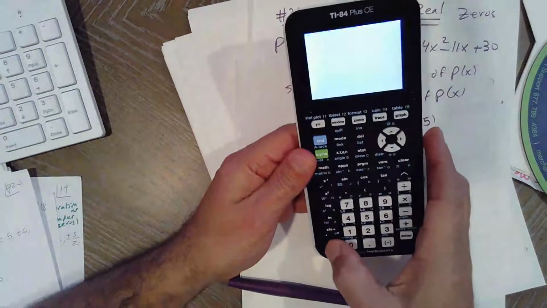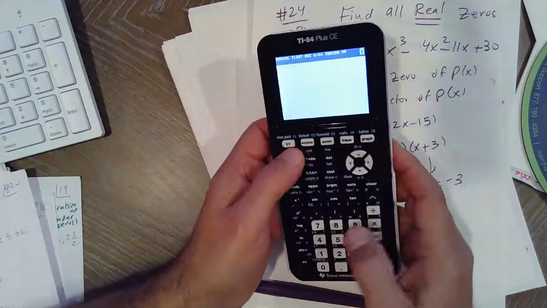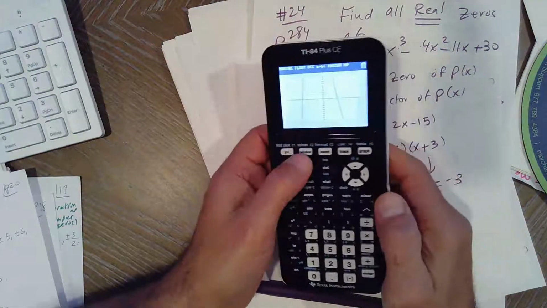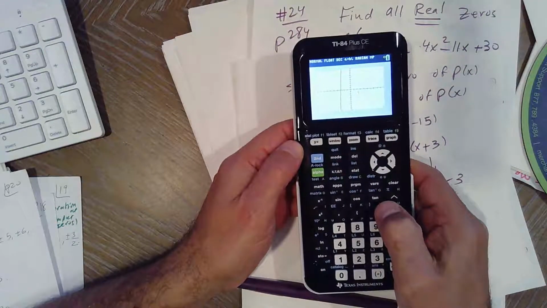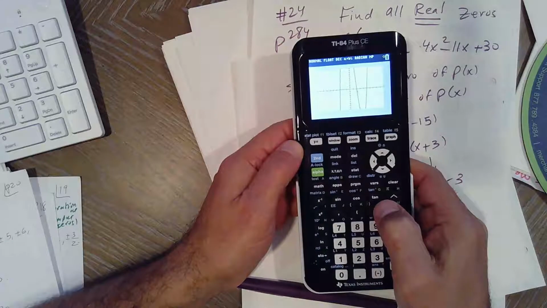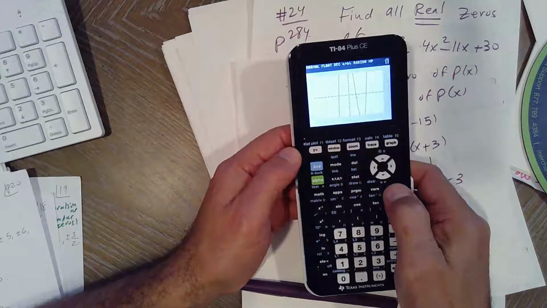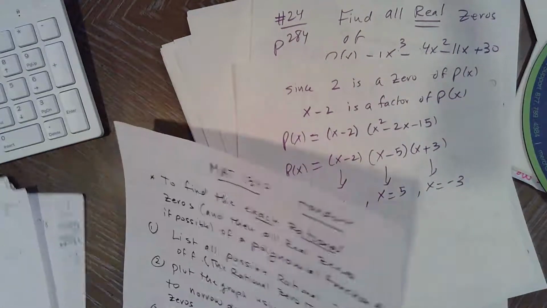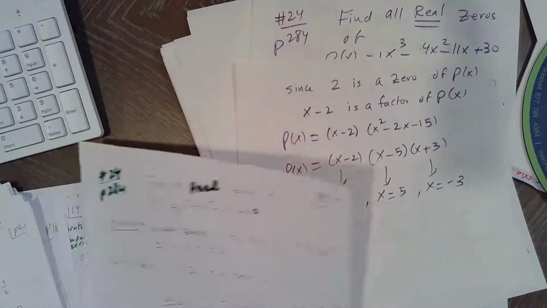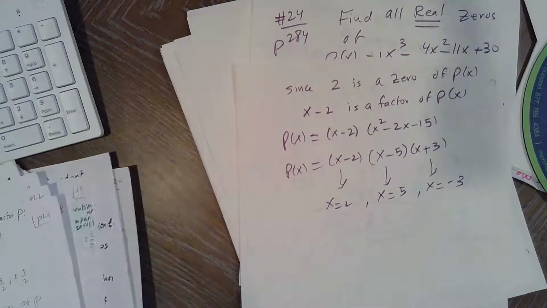I wasn't seeing all of them because my window was not right. So I'm going to do zoom 6 just to see a standard window from negative 10 to 10. You can see negative 3, 2, and 5. Okay, so that was number 24 from page 2-4.